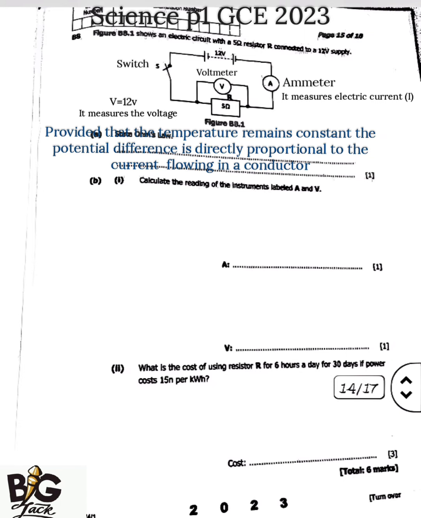Let's move on to question B, Roman numeral 1, which says: calculate the reading of the instruments labeled A and V. As for instrument A, it is the ammeter, which is used to measure the electric current. According to the information given in the diagram, we have the voltage, which is 12 volts, and the resistance, which is 5 ohms. I know that current is equal to voltage divided by resistance, so it will be very easy to calculate the electric current here.